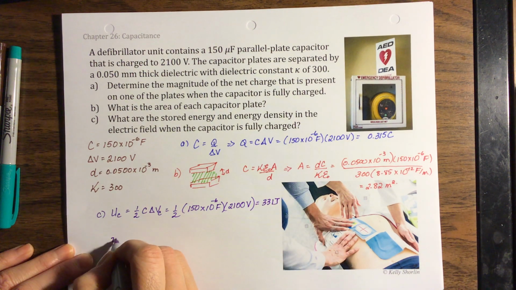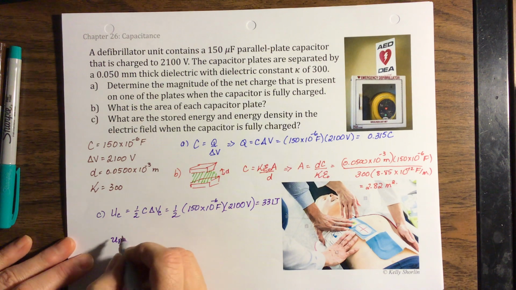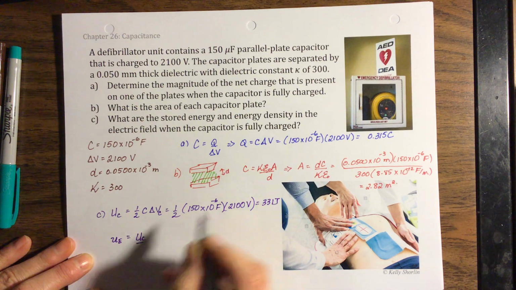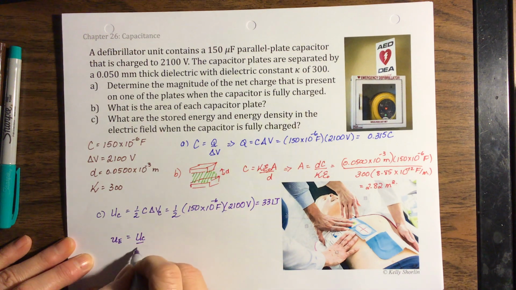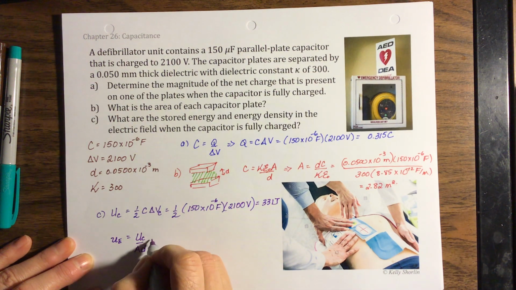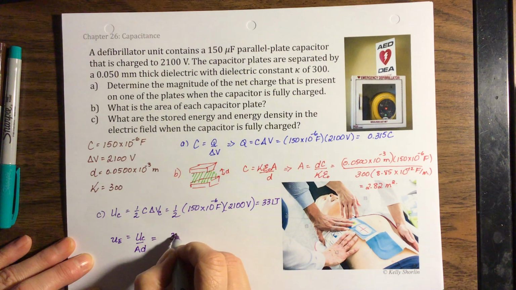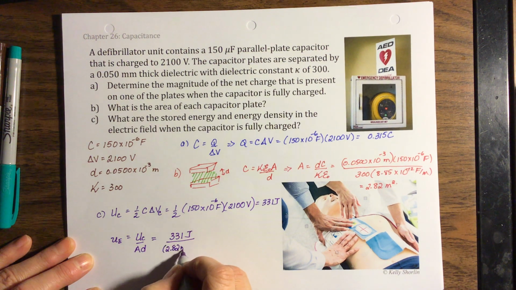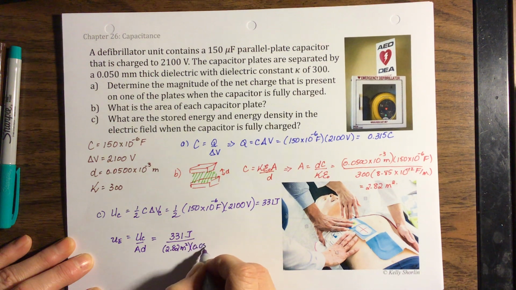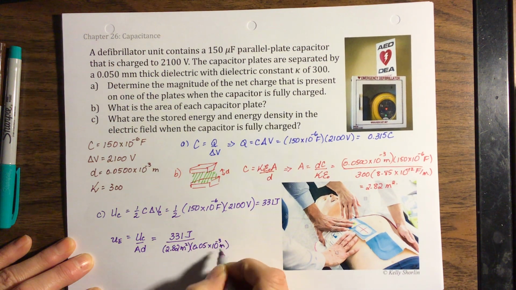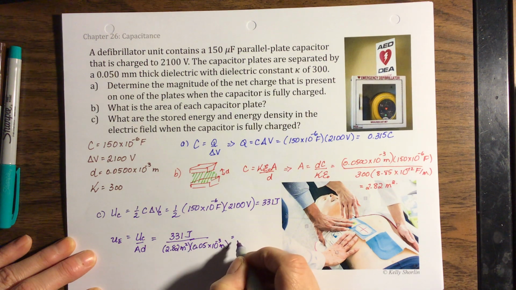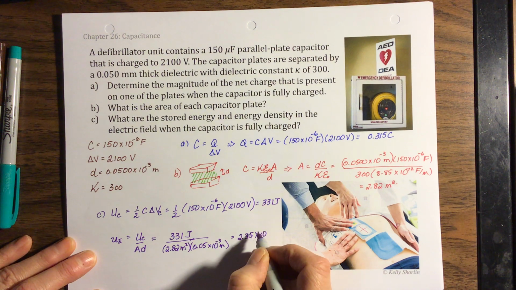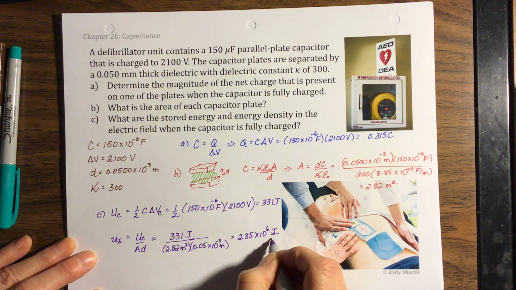And then our energy density is a lowercase u with a subscript of E, which is our energy divided by the volume between those plates, which is area times distance between the plates. 331 joules divided by the area, 2.82 meters squared, times our distance, gives us an energy density of 2.35 times 10 to the 6 joules per cubic meter.